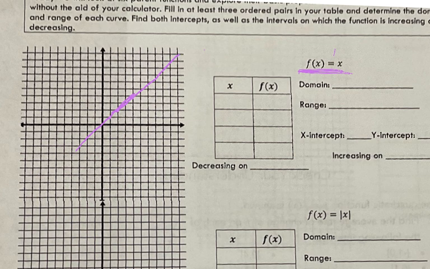That makes me feel good about the rest of these, that you guys get that one so easily. That's the most basic one.